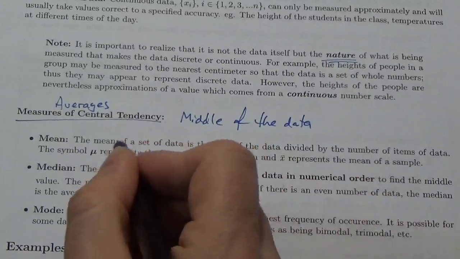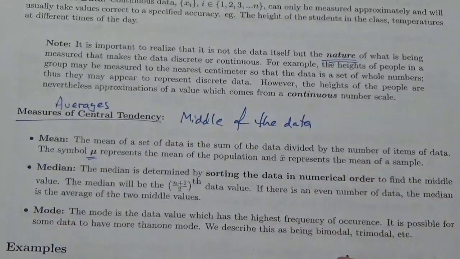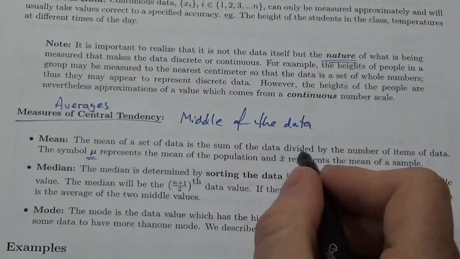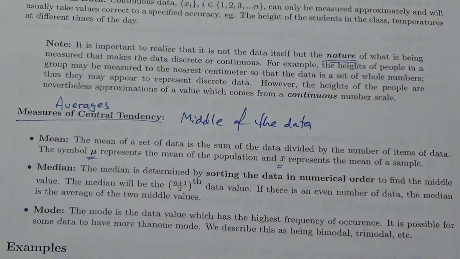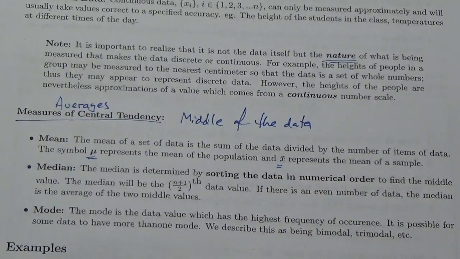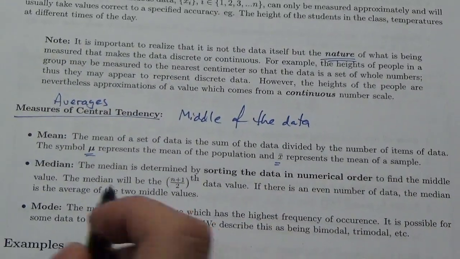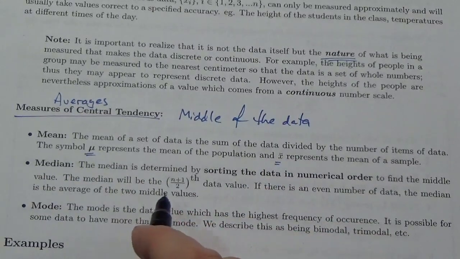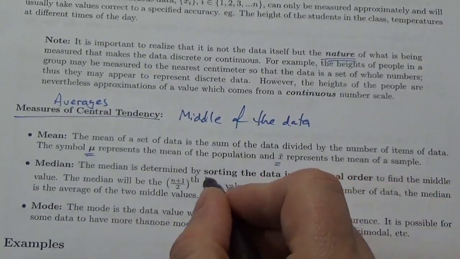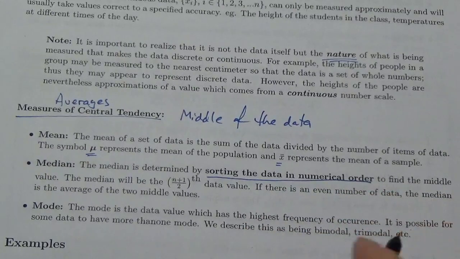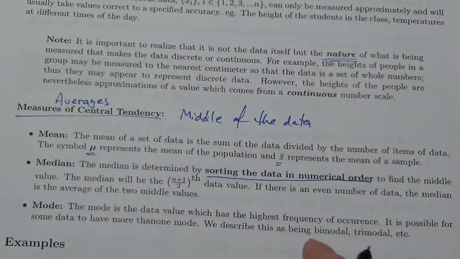Now, we are going to use the mu to represent the mean of a population, and the x with the bar over top to represent the mean of a sample. Okay, the median. The median is determined by sorting the data in numerical order. Now, you've got to do that first. If you don't do that first, then your odds are really good that you're not finding the median properly. And then we find the middle value.